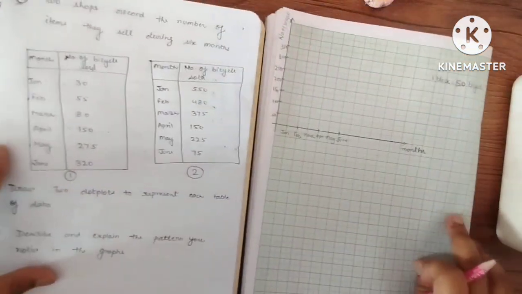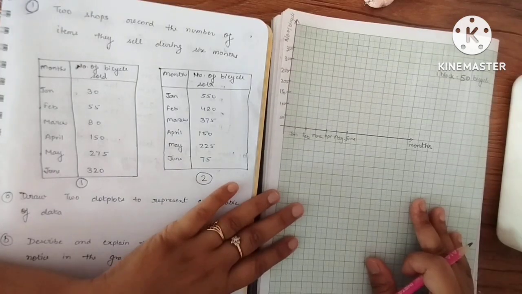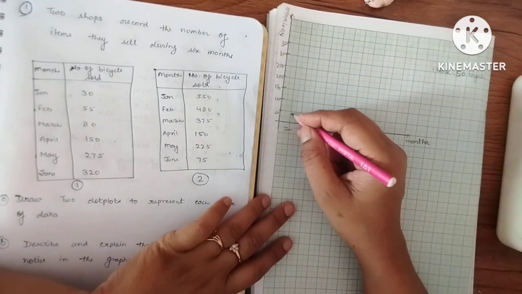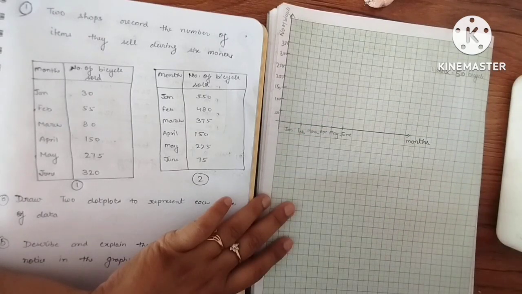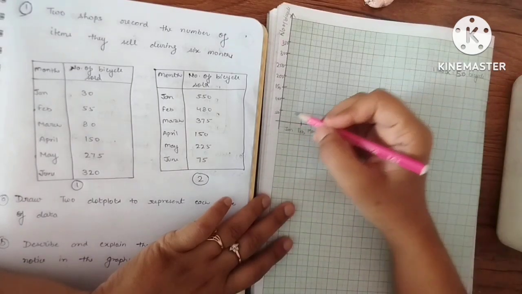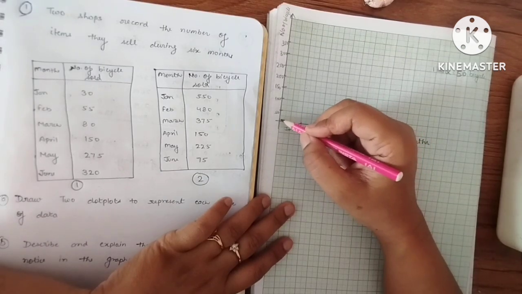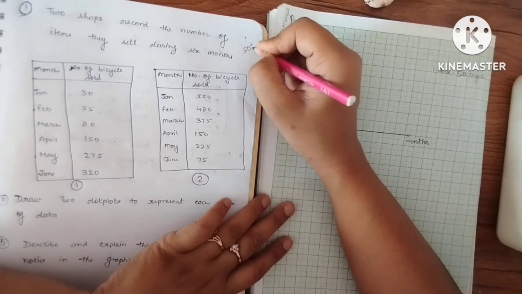Clear? So the first one is showing in the Jan month only 30 bicycles were sold. So this whole block is of 50. That means how many small blocks are there? Tell me. 10. In a block there are 10 small blocks. The total is 50. So one small block is of 50 divided by 10.